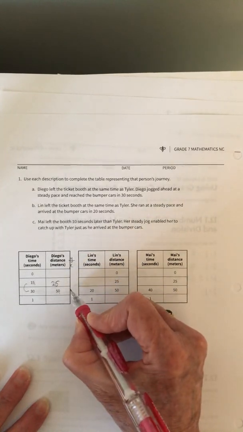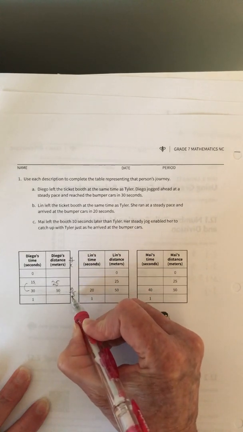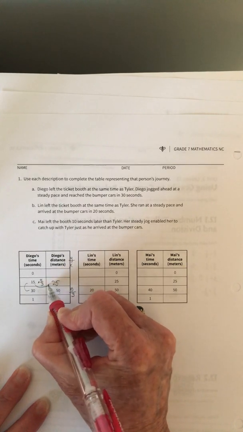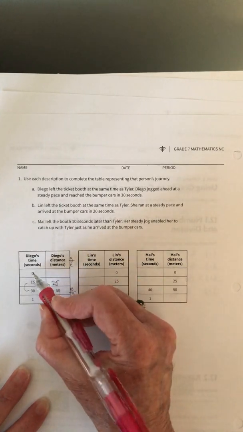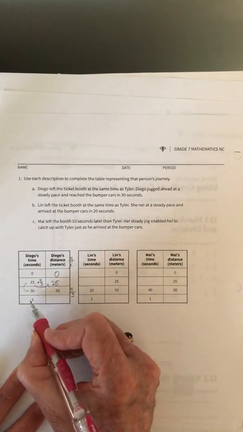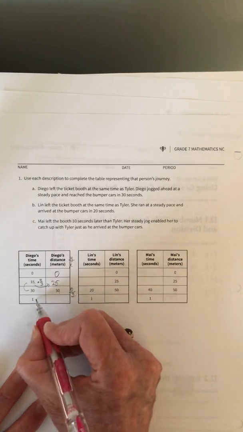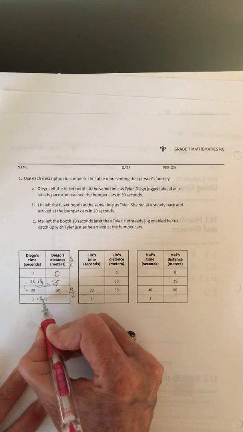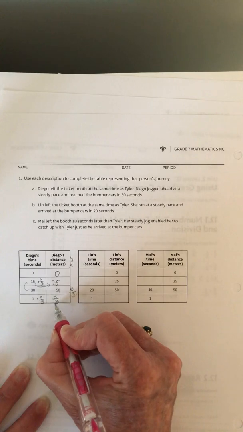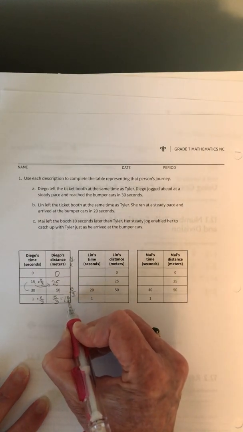So if I take 50 divided by 30 by doing y over x, that gives me 5/3. So if I multiply 15 times 5/3, that's going to give me the 25. At 0 seconds, where was he? Oh, he was still at the ticket booth. At 1 second, where was he? Well, if this is our constant of proportionality, I'm going to multiply this times our constant. So he was at 5/3 meters, which equals 1 2/3 meters.